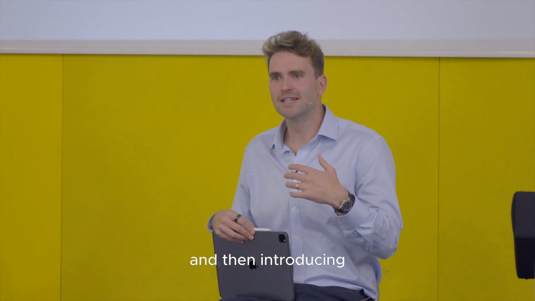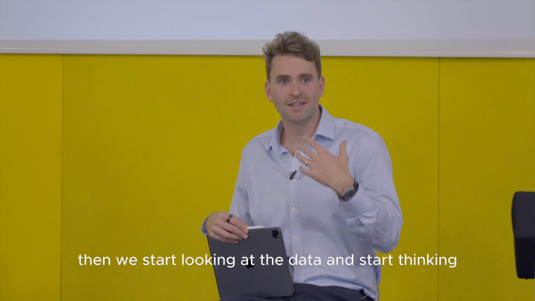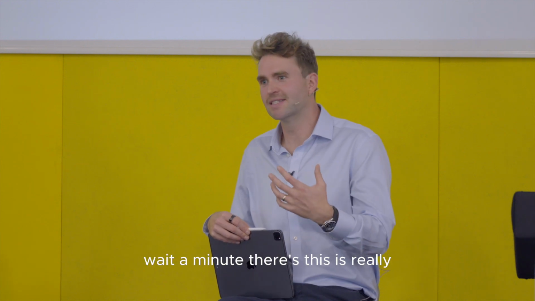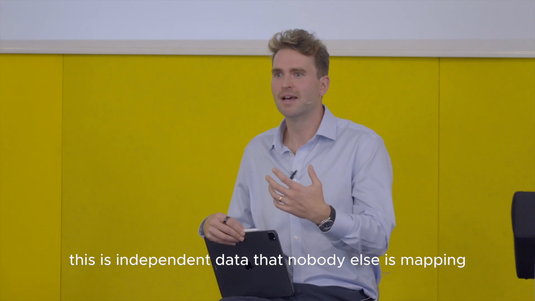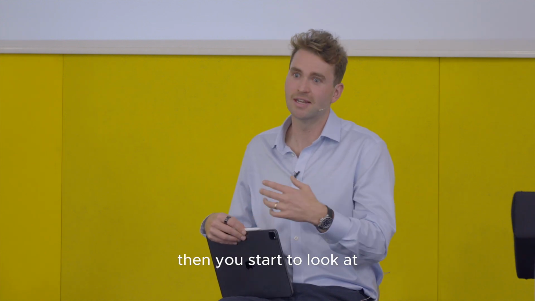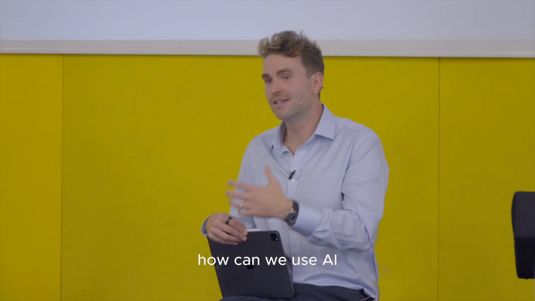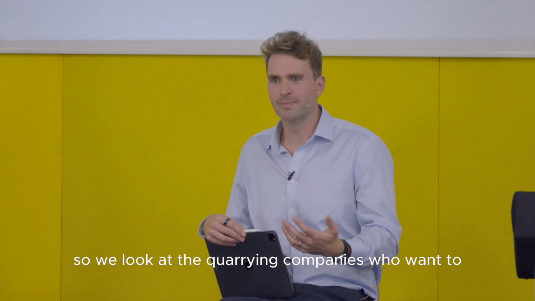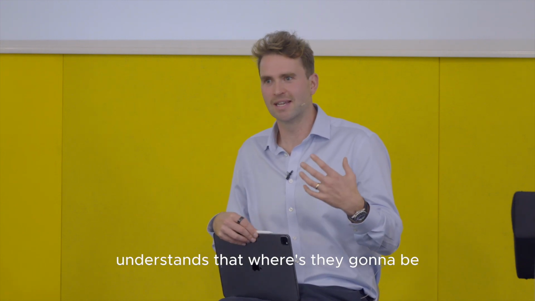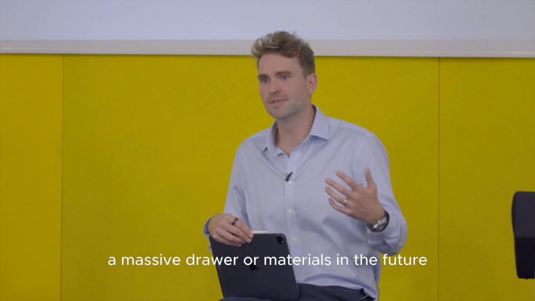And then we started looking at the data and started thinking, wait a minute, this is independent data that nobody else is mapping in the way that we're mapping it. So then you start to look at how we can use AI to leverage that data to create value for other people. So we look at the quarrying companies who want to understand where there's going to be a massive draw on materials in the future.